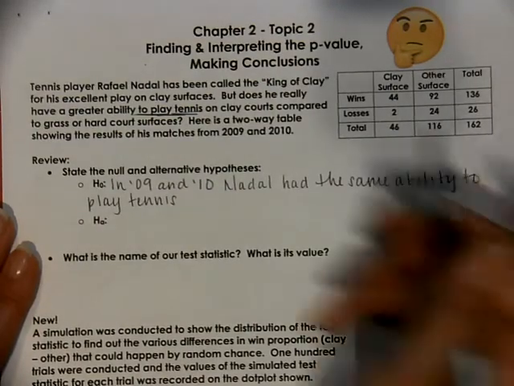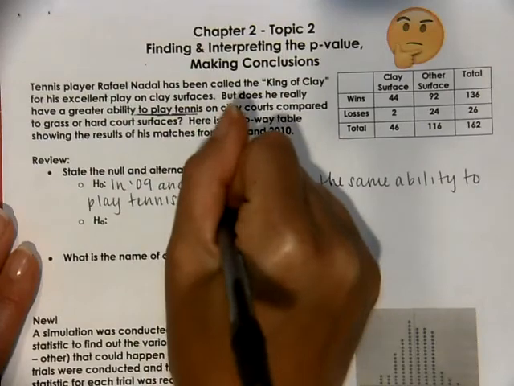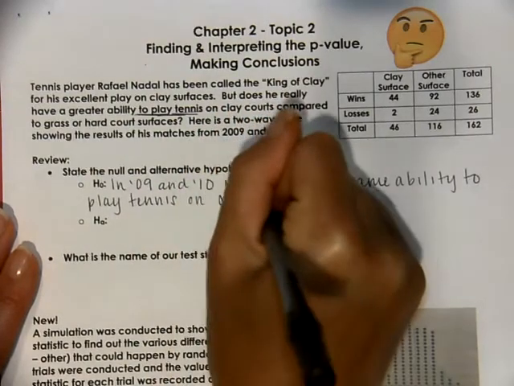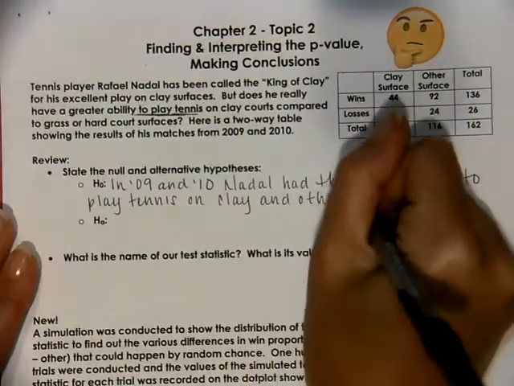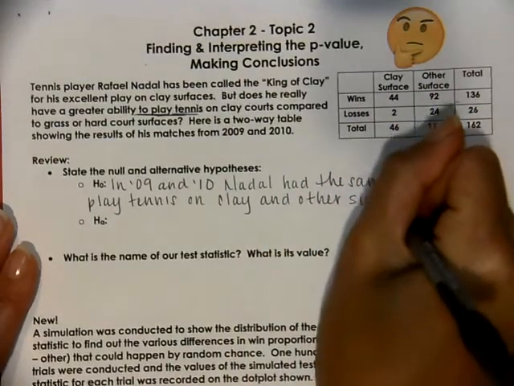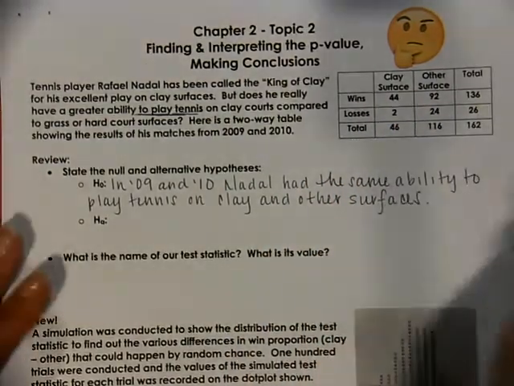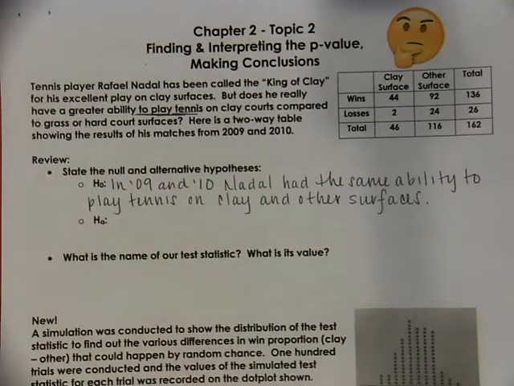So on clay and other surfaces. So that's what we're going into our hypothesis test assuming is true.